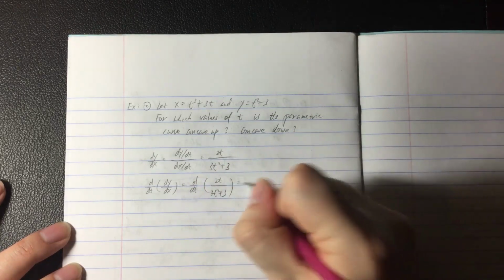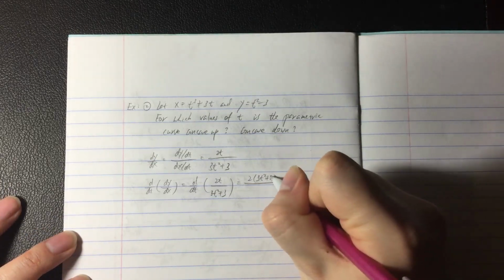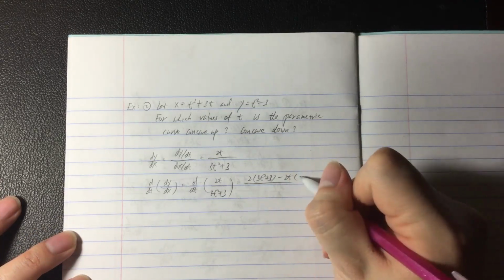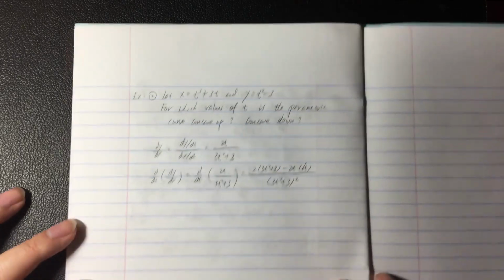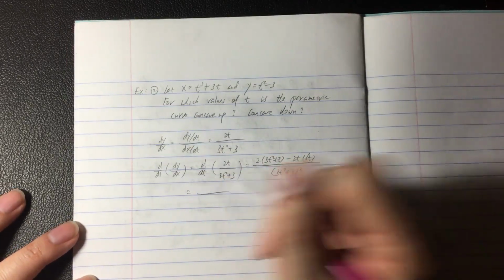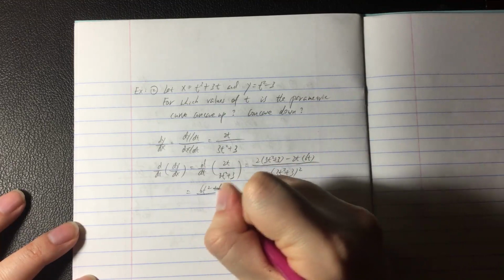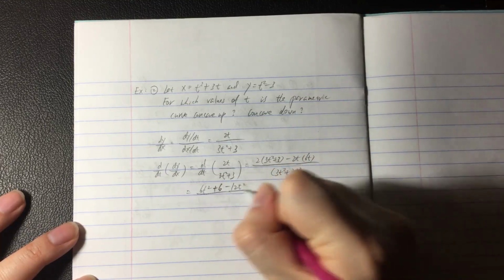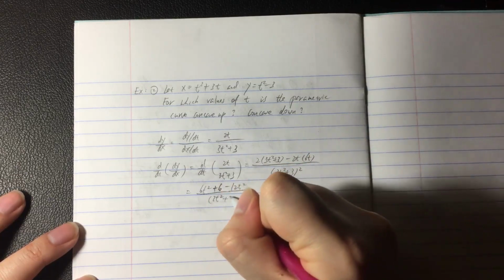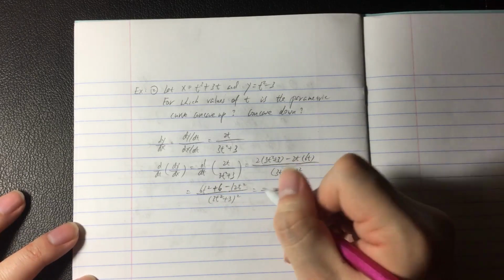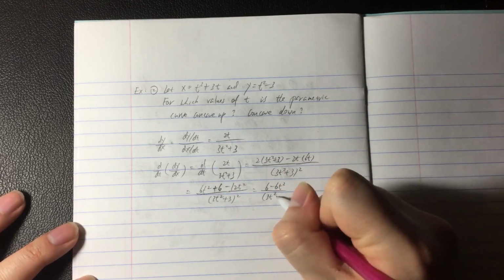Here we use the quotient rule: the derivative of the top times the bottom, minus the top times the derivative of the bottom, over the bottom squared. Simplify. On the top we have 6t squared plus 6 minus 12t squared over, let's leave the bottom the same, 3t squared plus 3 squared. On the top, if I combine like terms, I get 6 minus 6t squared over 3t squared plus 3 squared.